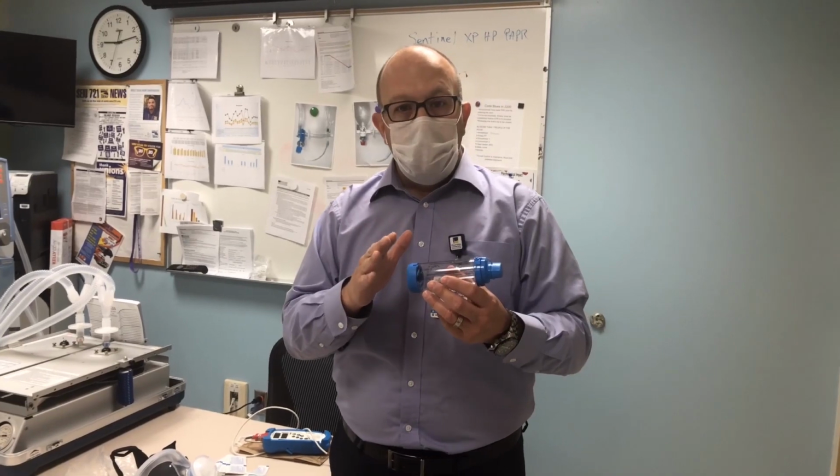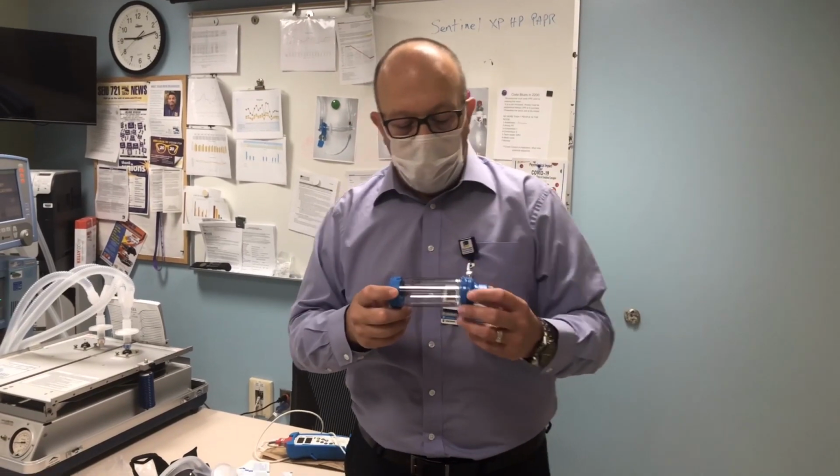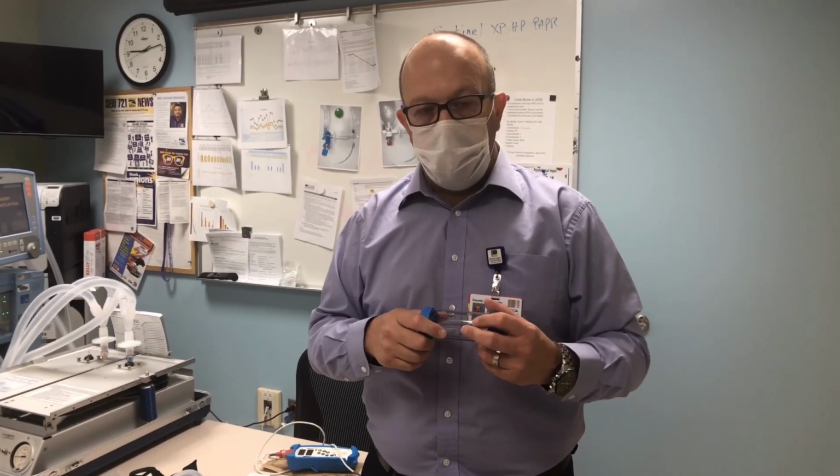By doing that, we are going to save the amount of medication, as we are in kind of a shortage right now with our inhalers, and we're going to be able to manage more people and be able to give more treatments.